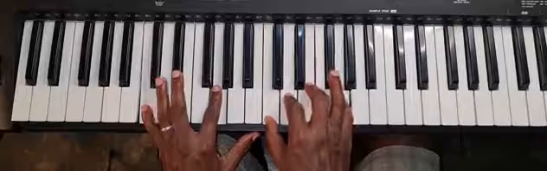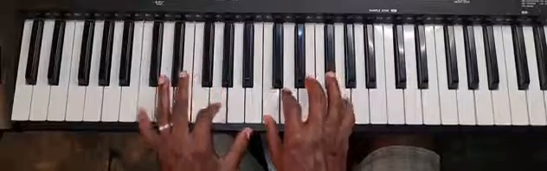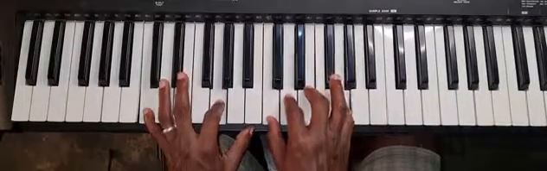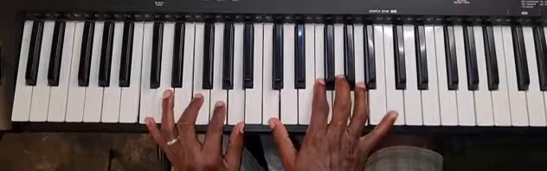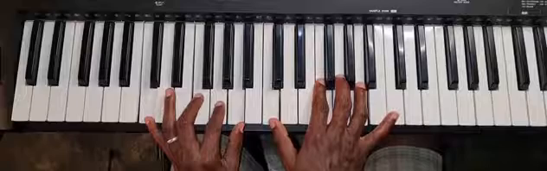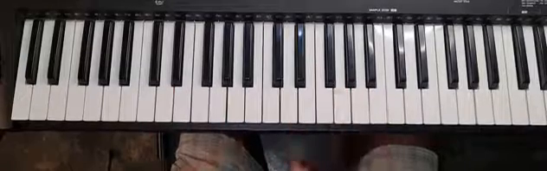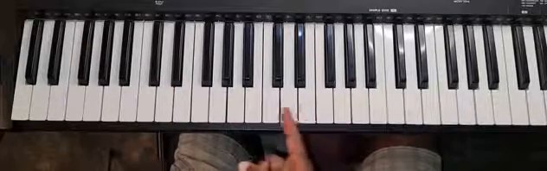Hallelujah, I want to go to 4. Hallelujah. I've gone to 4. Now how can we put a passing chord before we get to 4? Now, let's look at every note that is before 4.